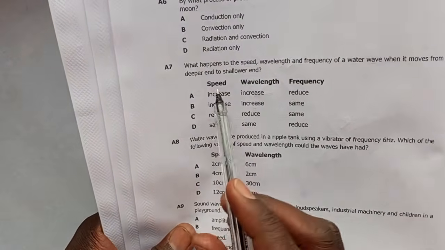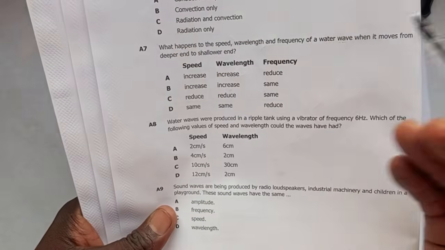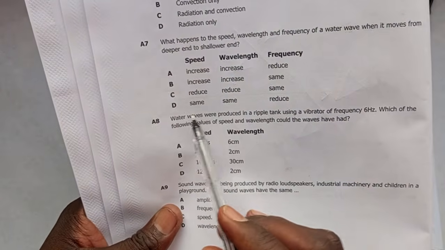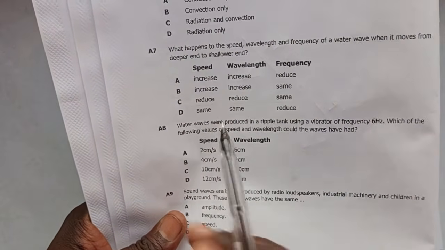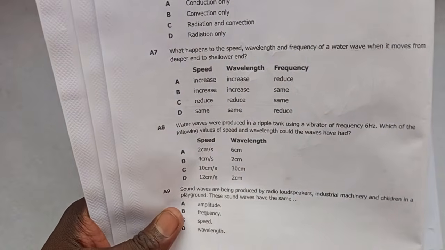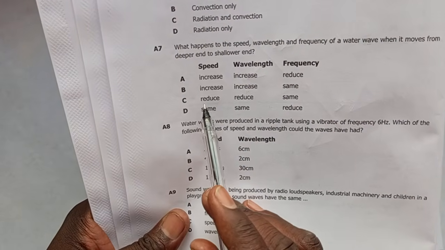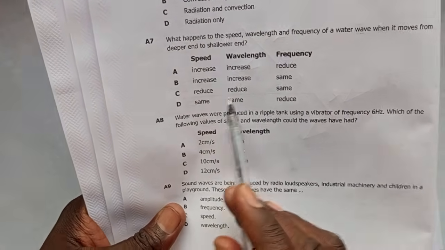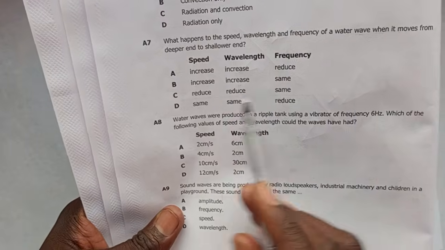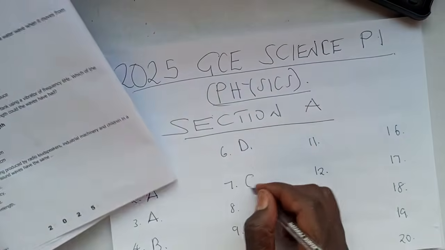But as the wave begins to approach the shallower end, you need to realize that the speed reduces because the wave is interacting with the surface, and that creates some friction, thereby reducing the speed of the wave, and thereby also reducing the wavelength. So the answer here is C. Number 7, the answer is C.